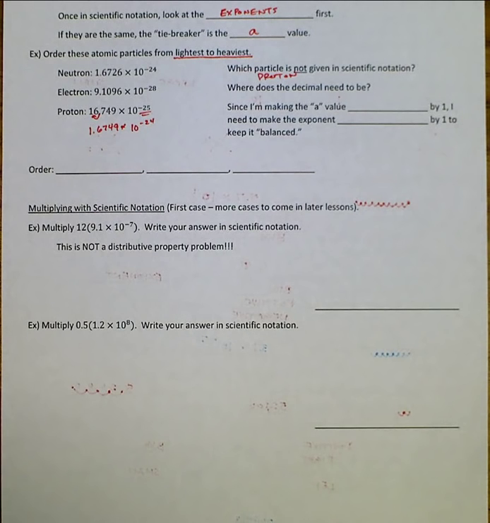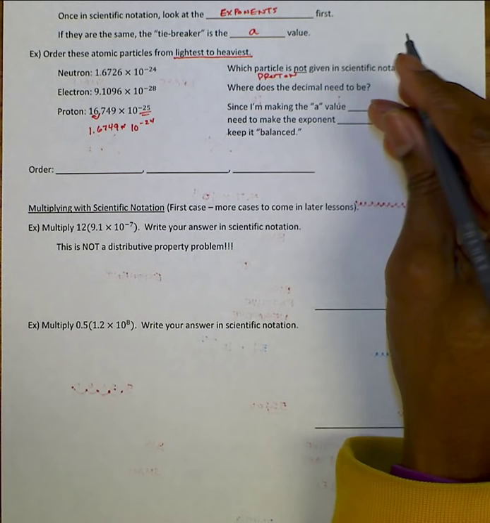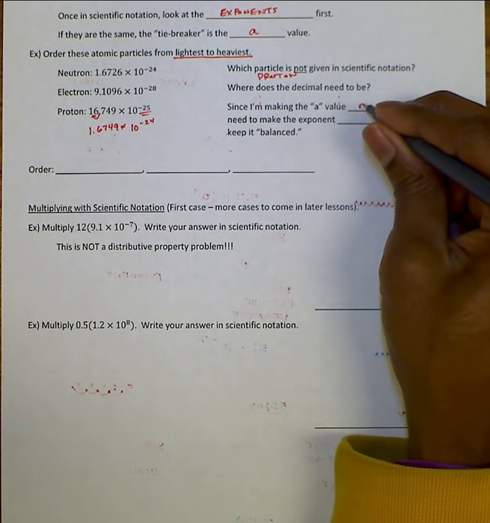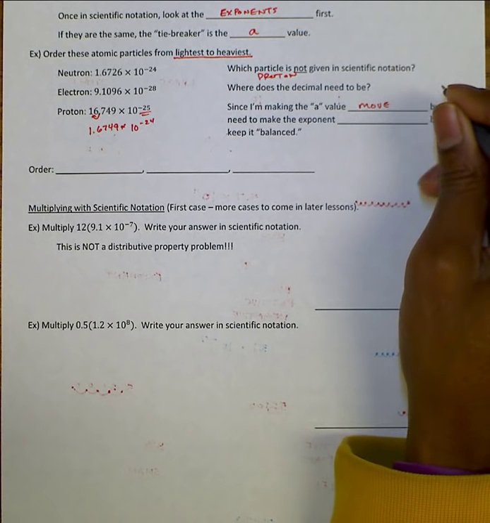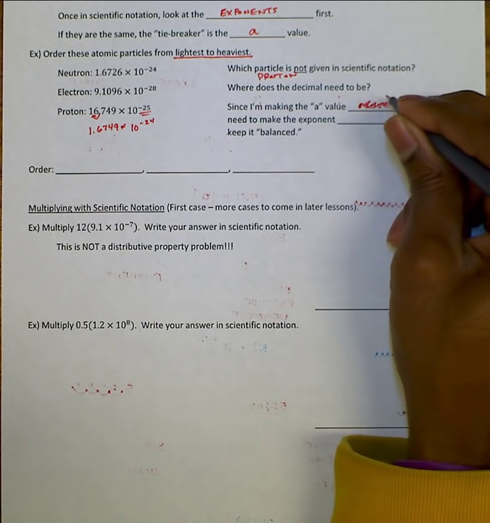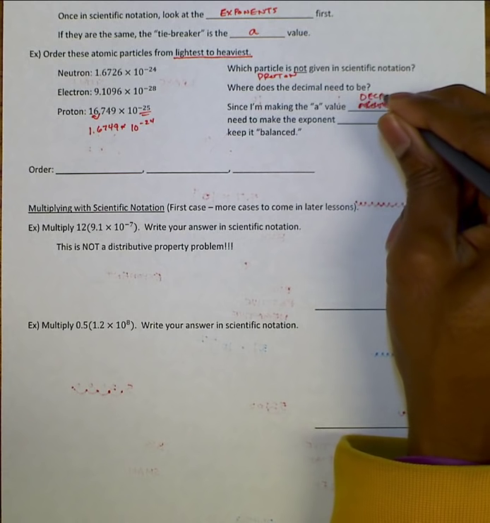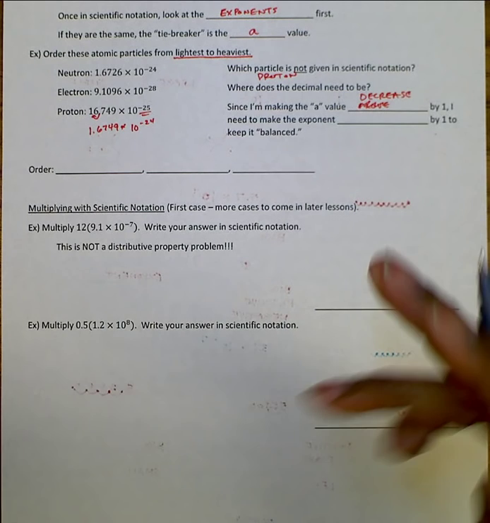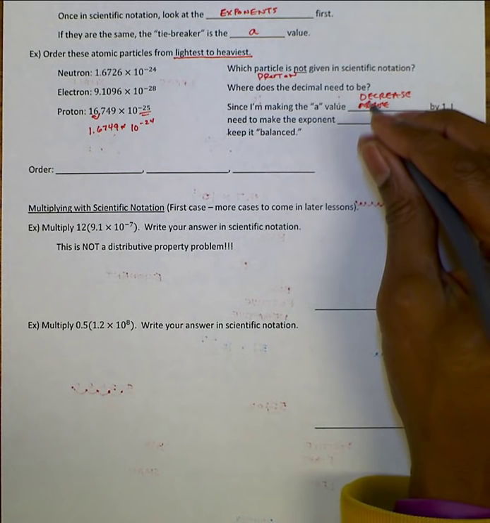Okay? So since I'm making the A value decrease by 1, not really decreasing it by 1, I need to make the exponent increase by 1 to keep it balanced.